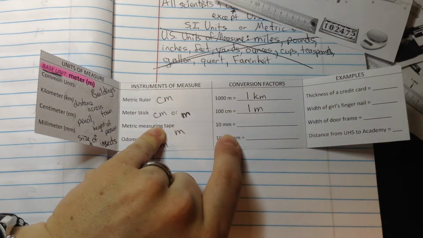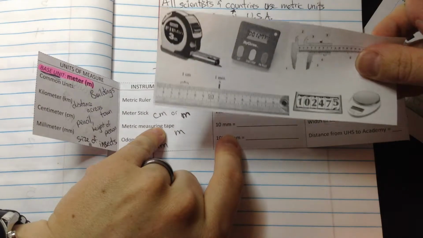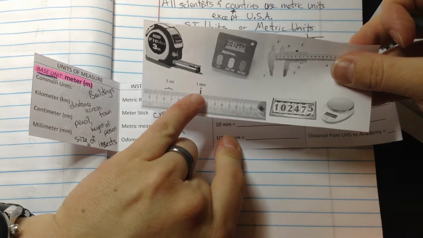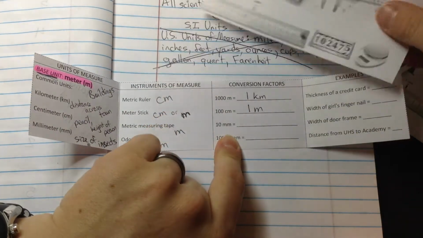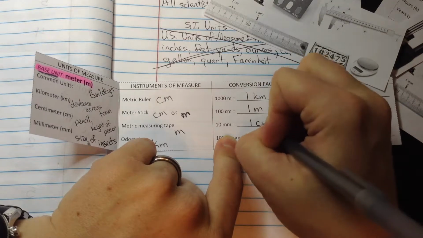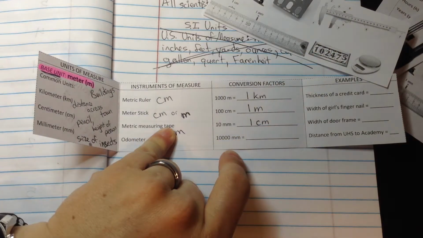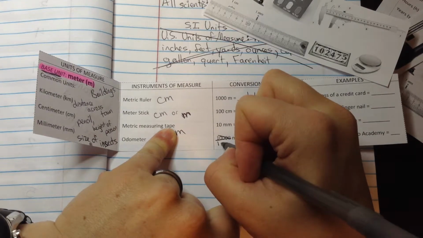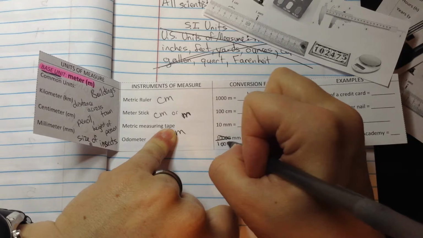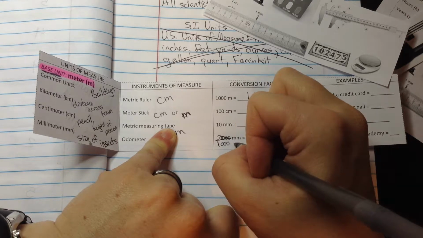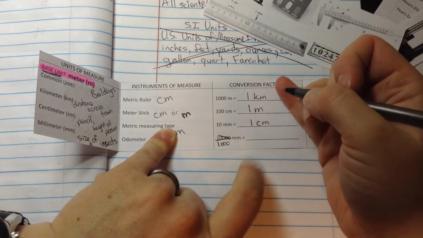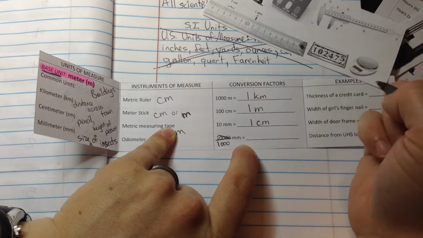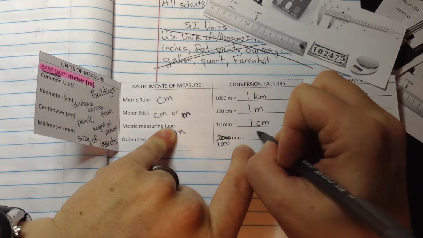Okay? 10 millimeters. Those little tiny lines. If I put 10 of them together, what do I get? I get 1 centimeter. Okay? What if I, oh, typo. Cross that out, right? 1,000. One too many zeros there. 1,000 millimeters. If I have 1,000 millimeters, what do I have? I've got 1 meter.